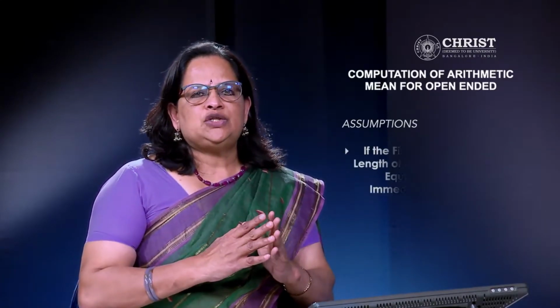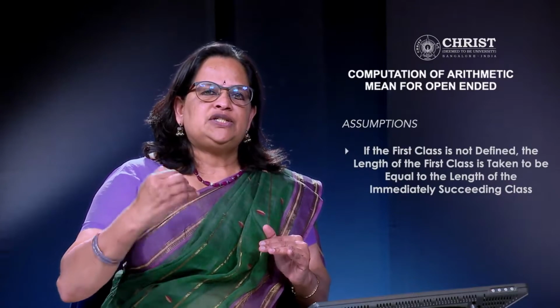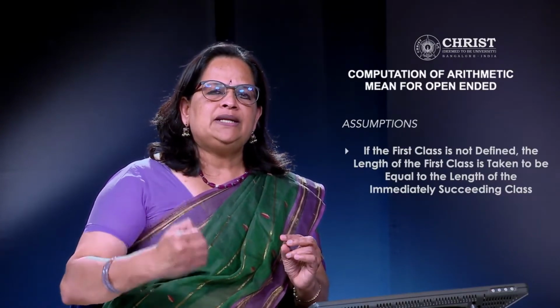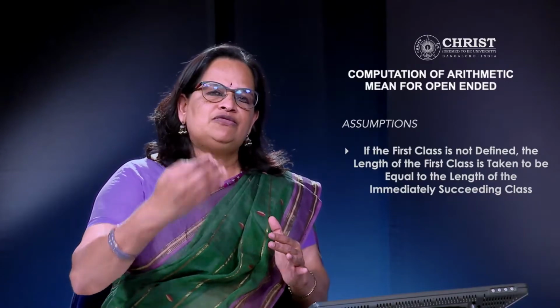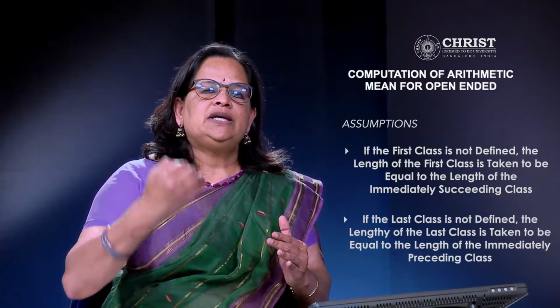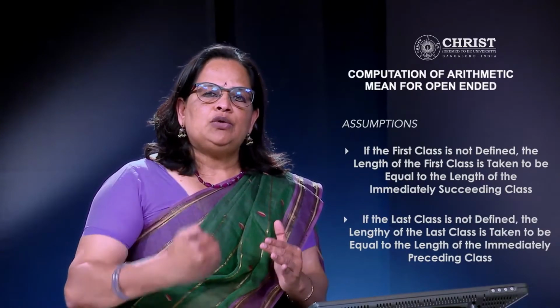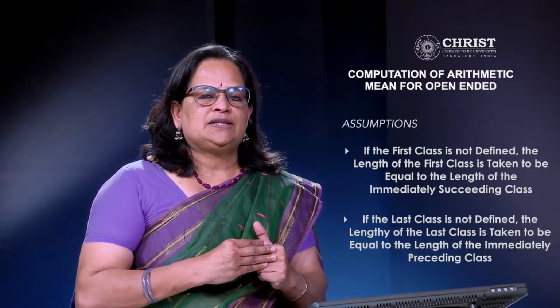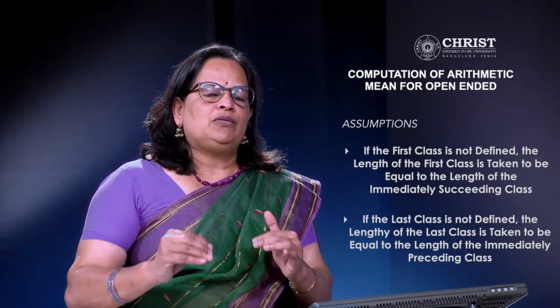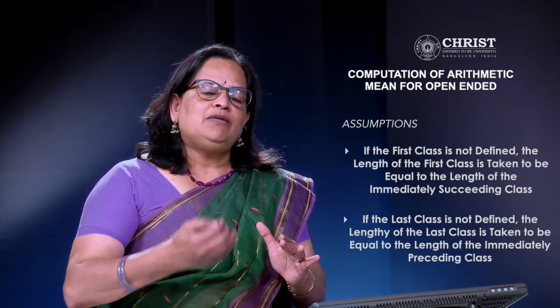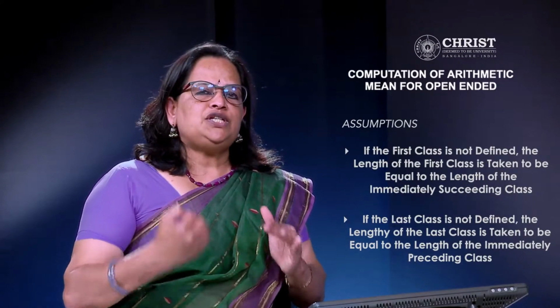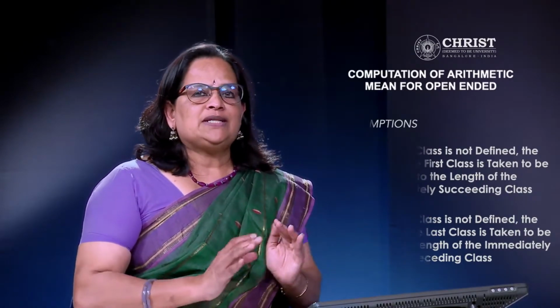Now, if the first class is not defined, the length of the first class is taken to be equal to the length of the immediately succeeding class. Say, for example, less than 10 and the next class is 10 to 20. That means we will assume that the first class is 0 to 10. Similarly, if the last class is not defined, the length of the class is taken to be equal to the length of the immediately preceding class. 70 and above, that is the last class, but the previous class is 50 to 60. That means we will assume that the last class is 70 to 80. So like that we have to make assumptions.